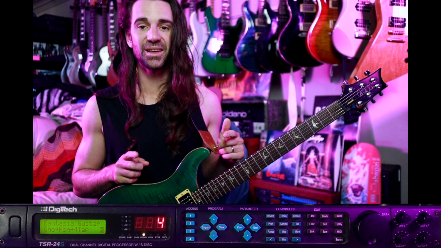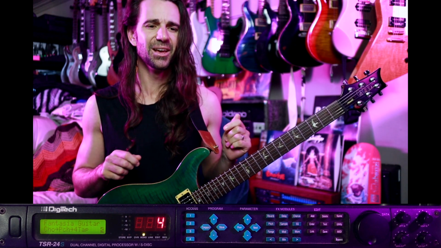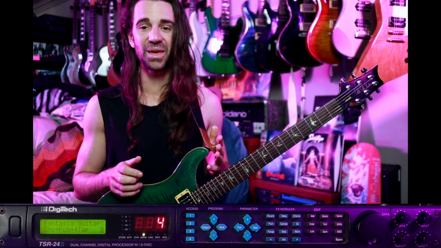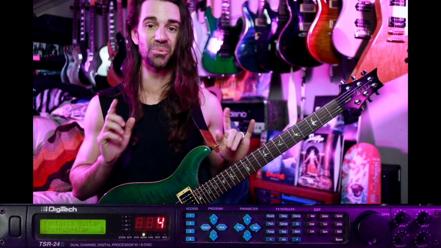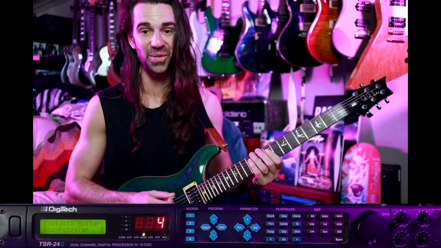The next factory preset, this Fantasia guitar, is probably what a lot of people think of when they think of digital multi-effects. Like, digital multi-effects only do weird stuff like this.